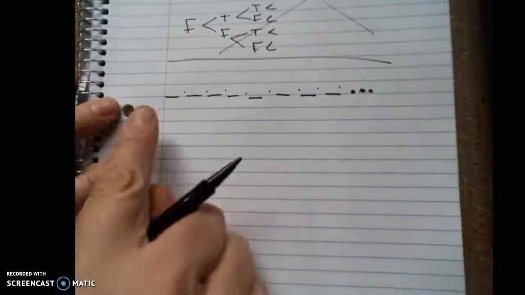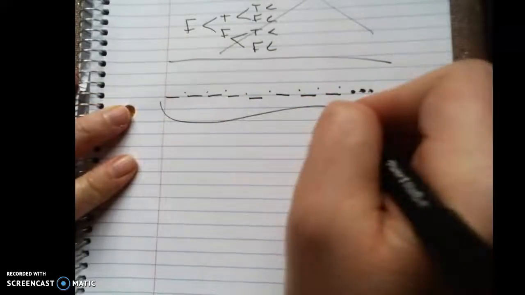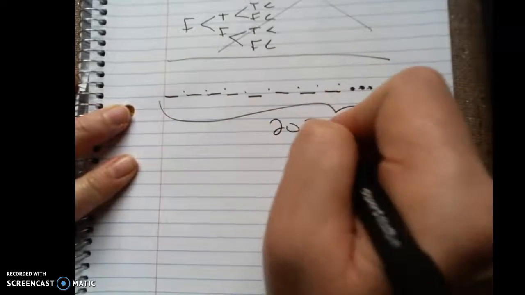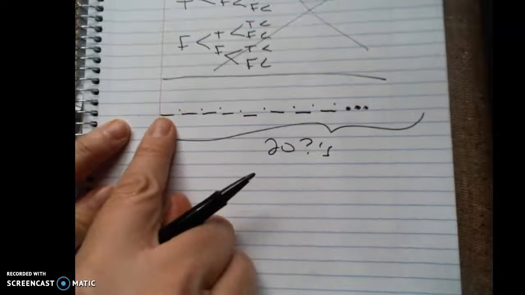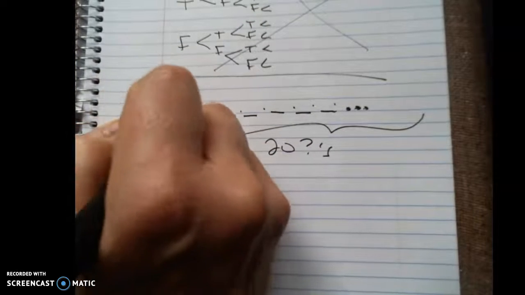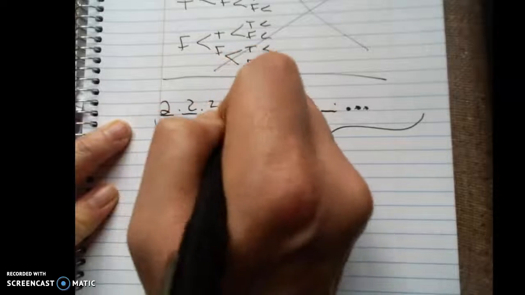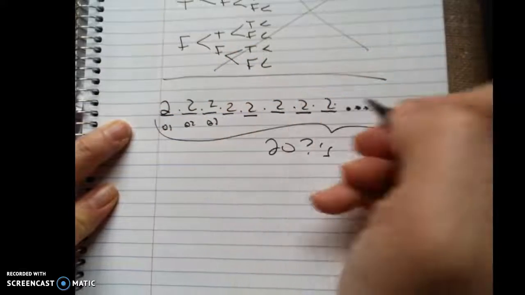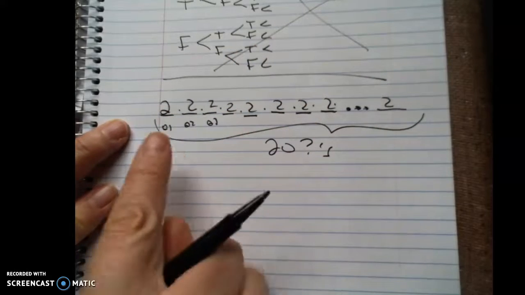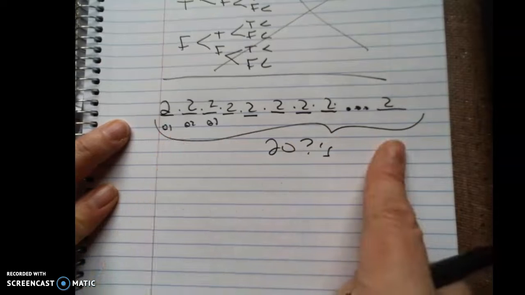Okay, there's 20 questions, right? I'm not going to do all of them, but there's 20 questions. And okay, what are the choices? Well, there's 2 choices for question 1. Question 2 has 2 choices. Question 3 has 2 choices, and 2 choices, and 2 choices, and 2 choices. And I have 2 choices 20 times because I have 20 questions that are true, false.